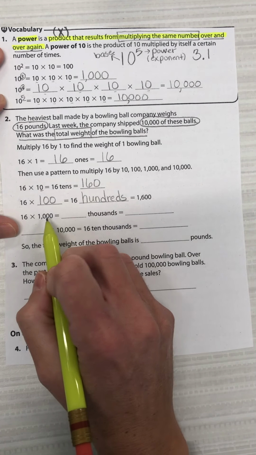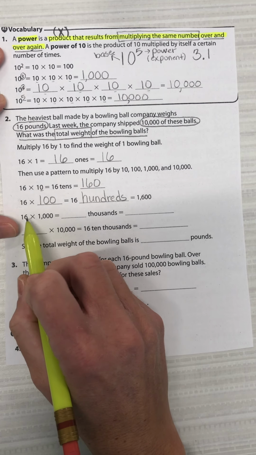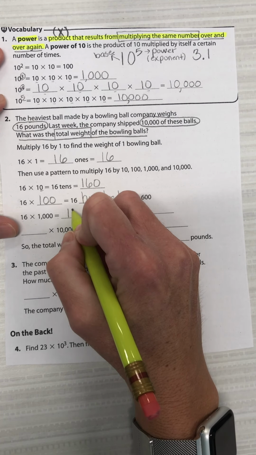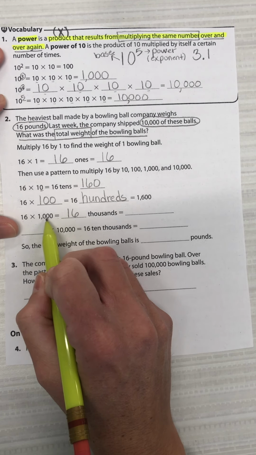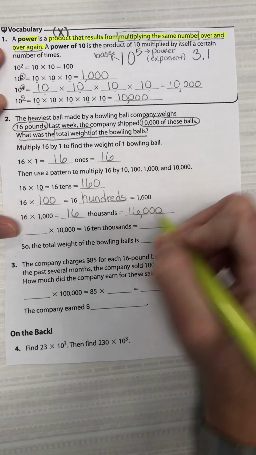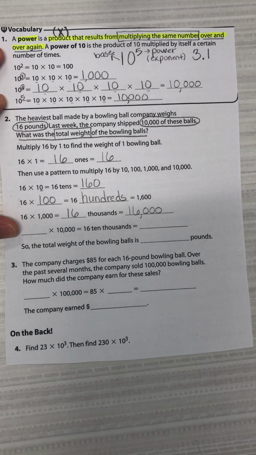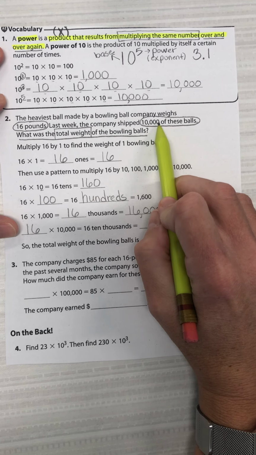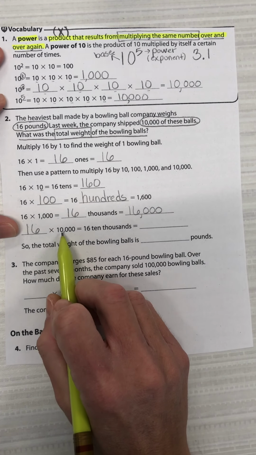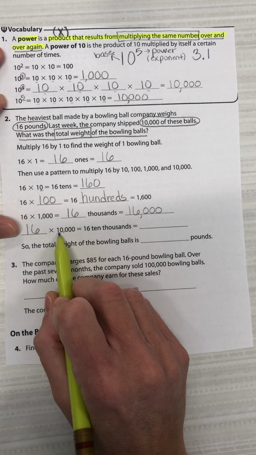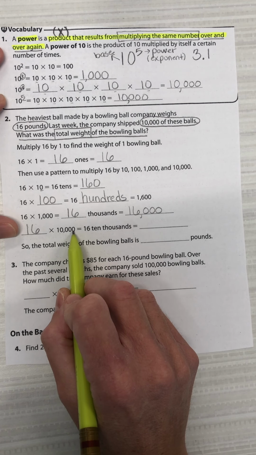What's my next power of 10? 1,000. 16 times 1,000 is the same as saying 16 thousands. And finally, if I multiply 16 times these 10,000 balls they're going to ship, that would be the same as saying 16 10,000s.